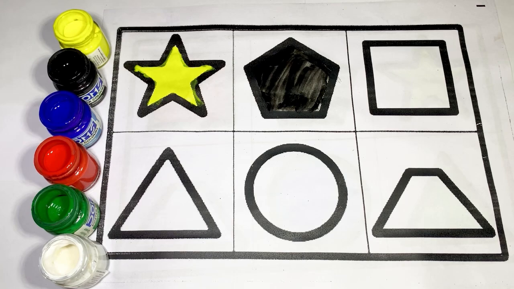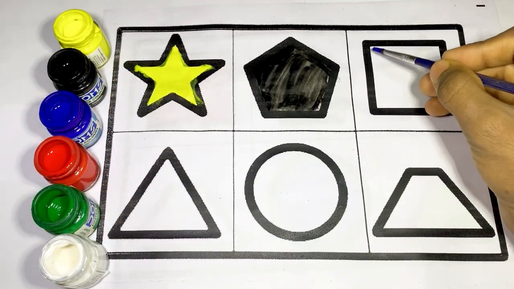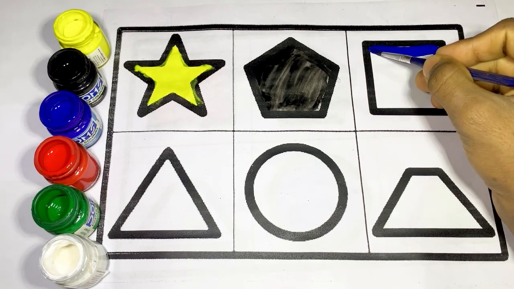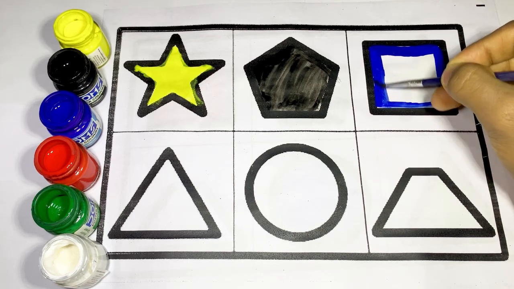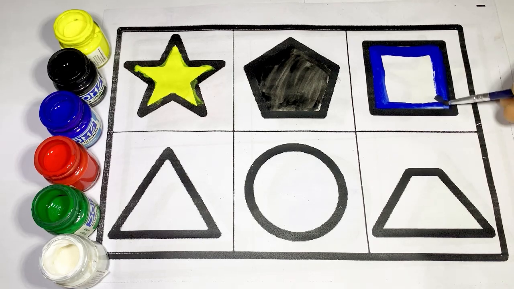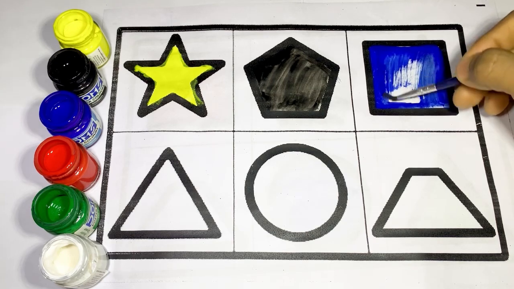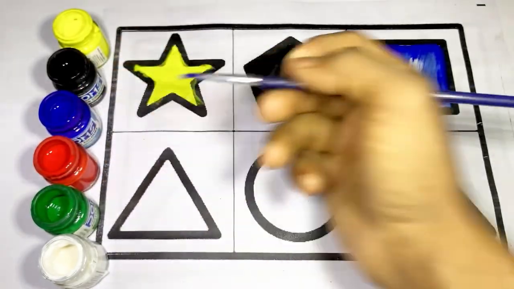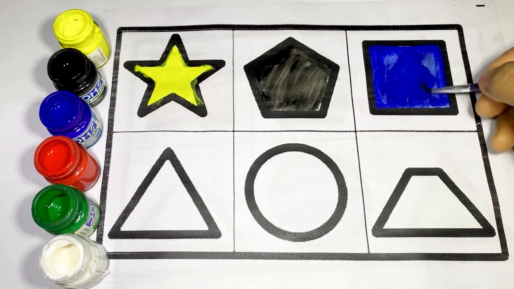Kids now draw square, the shape of square, and use blue color.